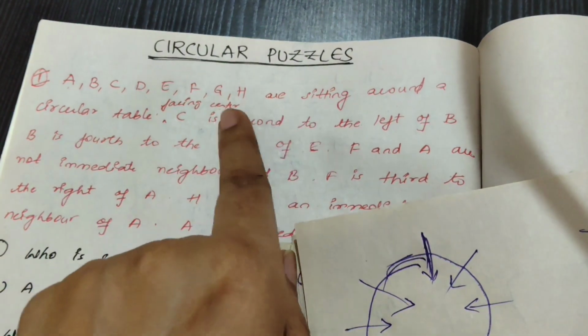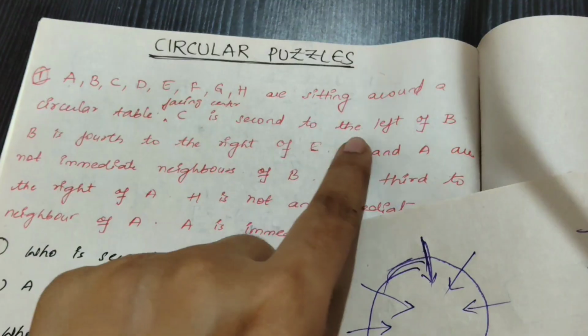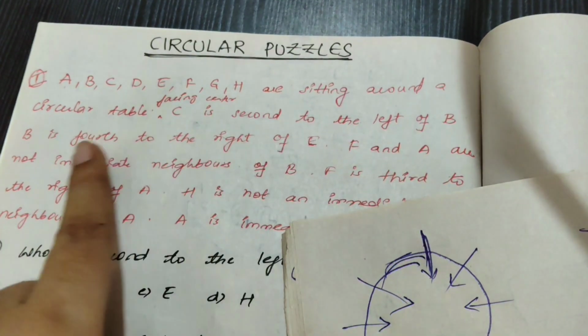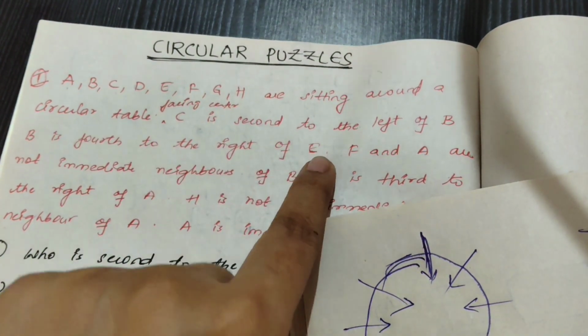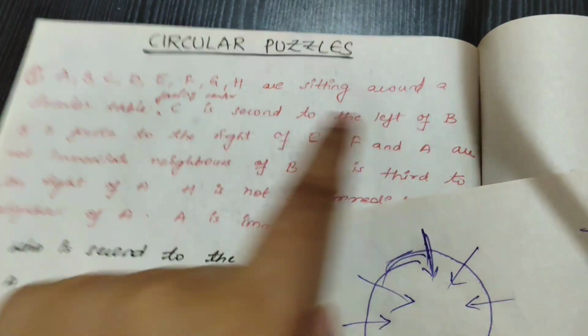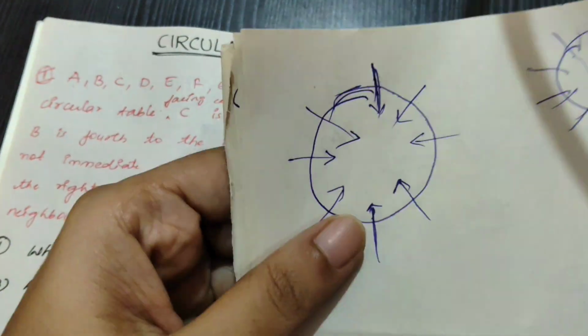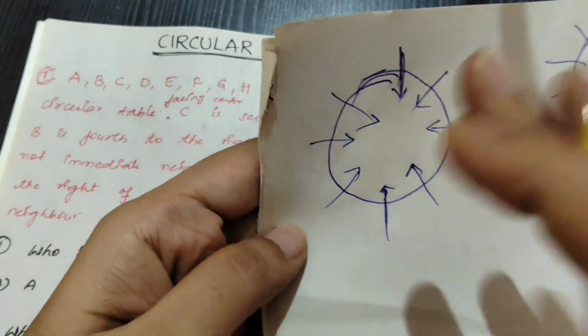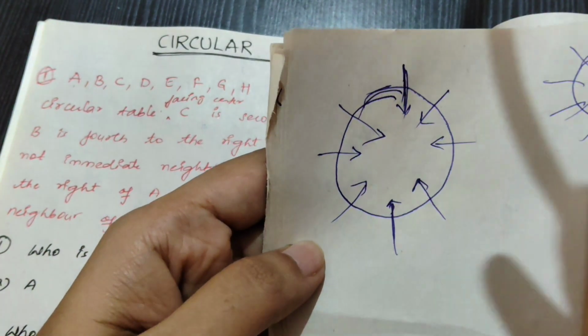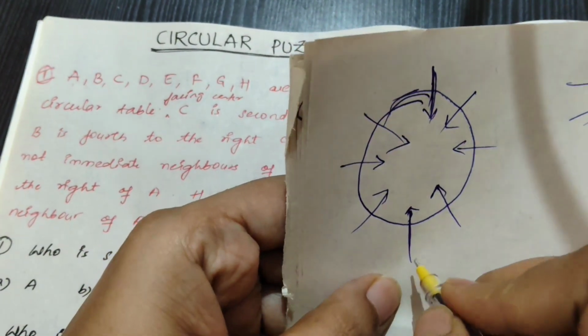B is now only, this is the first clue. C is second to the left of B. Okay, now B is fourth to the right of E. Now D is common for both E and C. So what I will do is, in any of the 8 places, try to take B in your own place. Okay, because B is the common factor combining C and E.